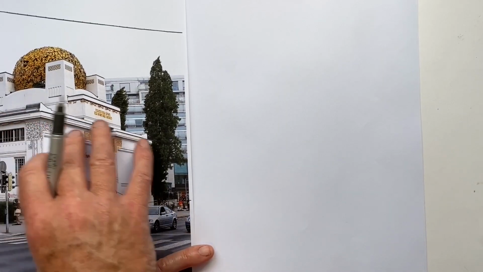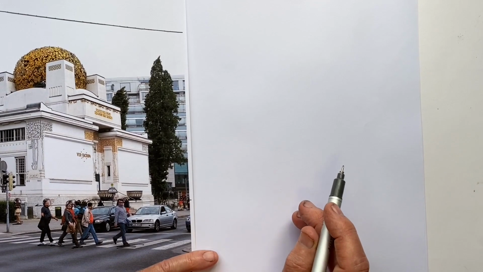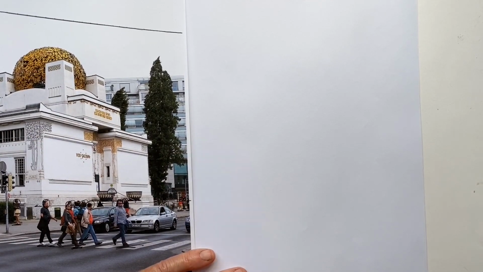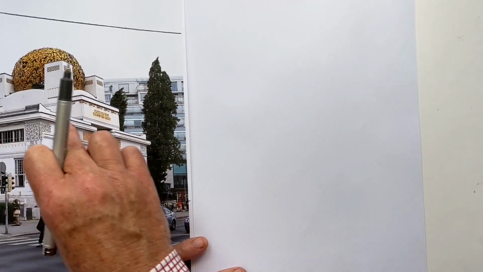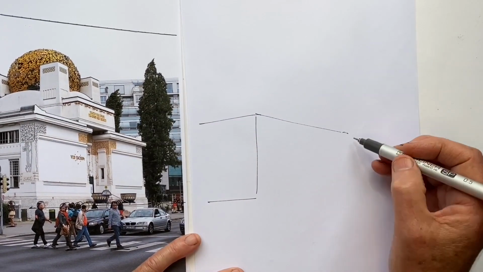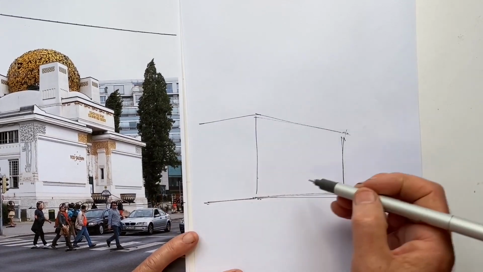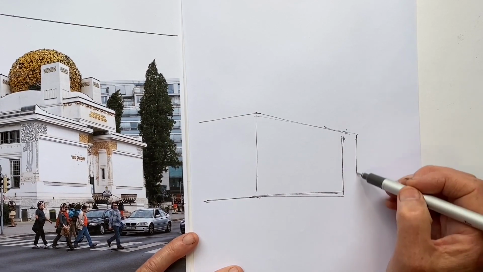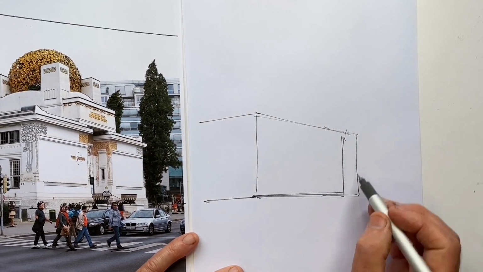Here we have the front of the Secessionist building in Vienna. How can we understand the basic shapes of this? I would probably want to see this lower section here as all one section. And then into this front section we have this inset. We probably want to take this a bit further.